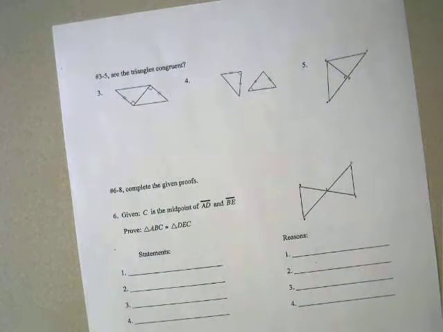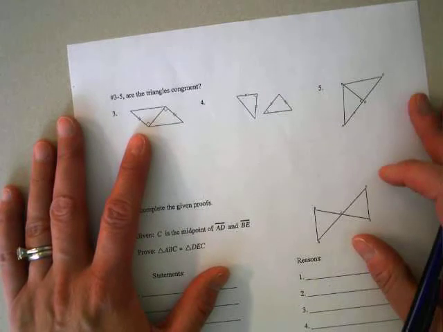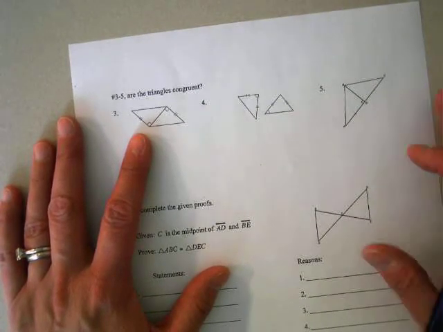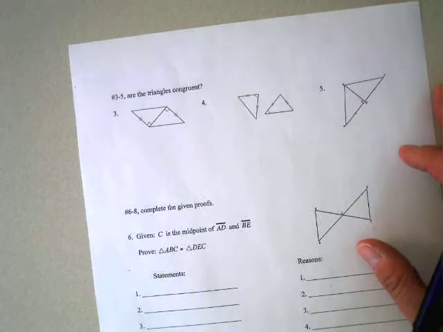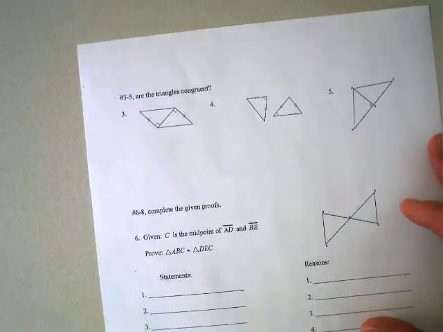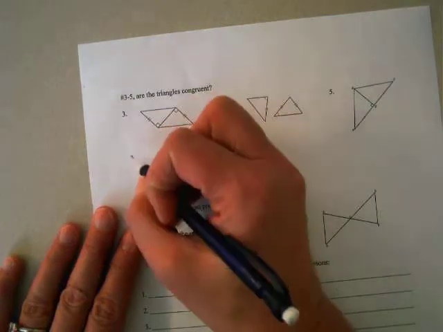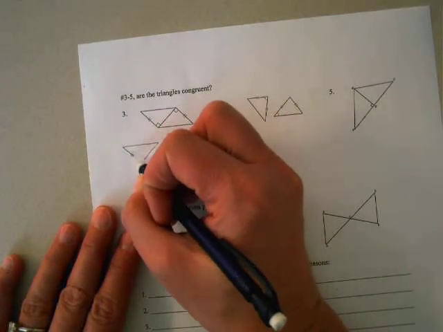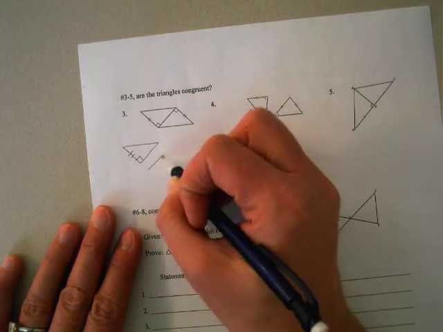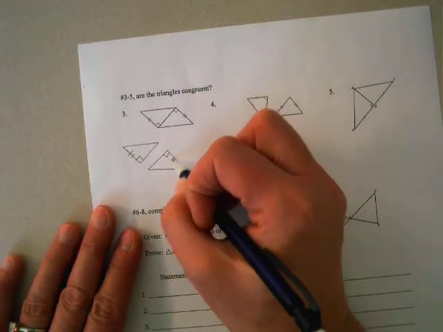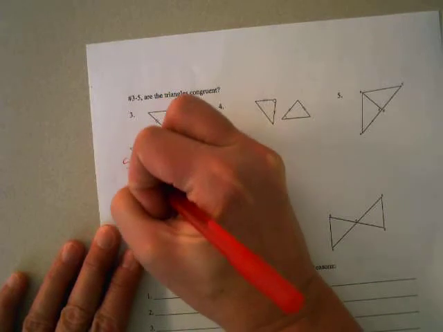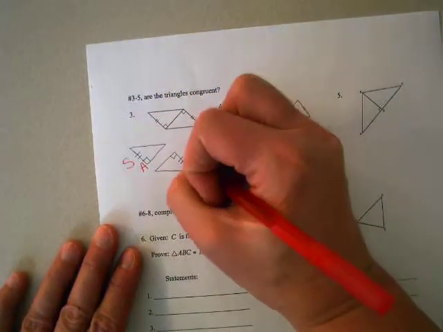So, number 3. They just want to know, are the triangles congruent? Now, here's the issue. So everybody pay close attention to this. You almost have to think of the triangles separate. And some of you are good at visualizing that, and some of you are not. So I'm just going to show you the two triangles separately. There's the two triangles pulled apart, okay? You have a side and an angle, and you have a side and an angle.